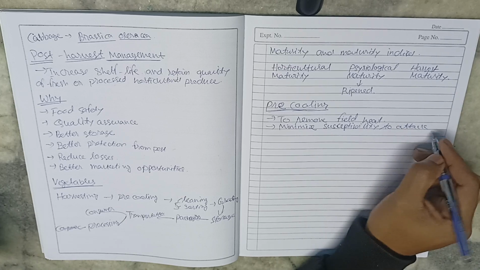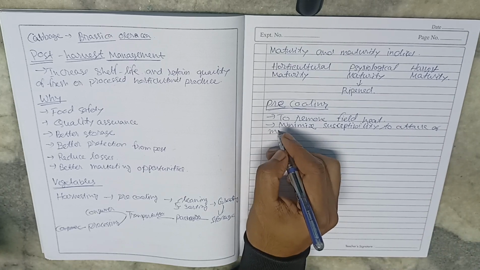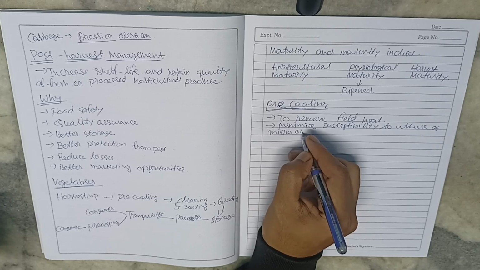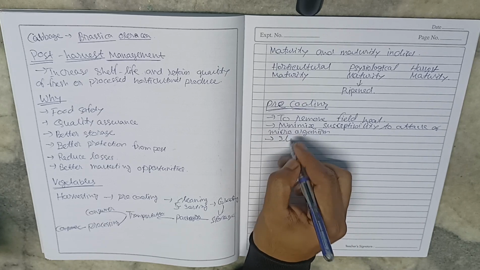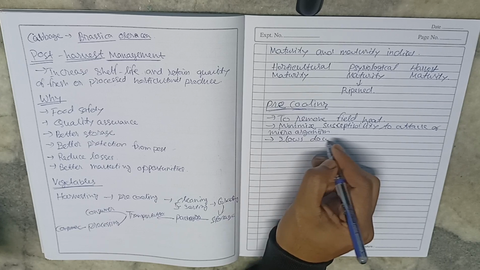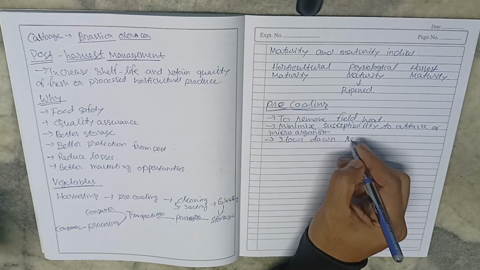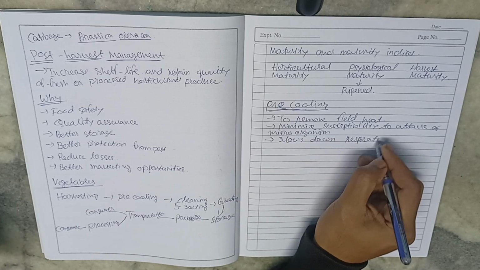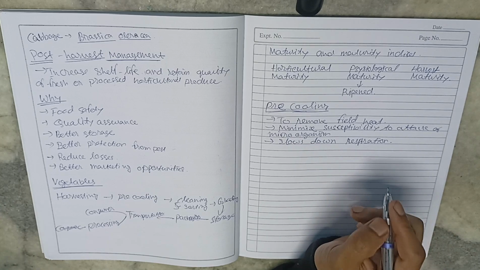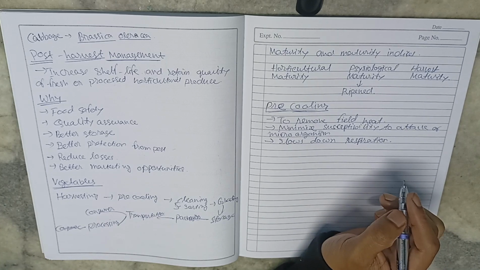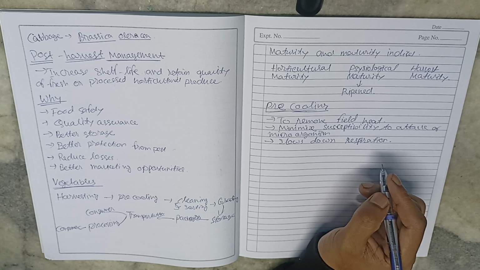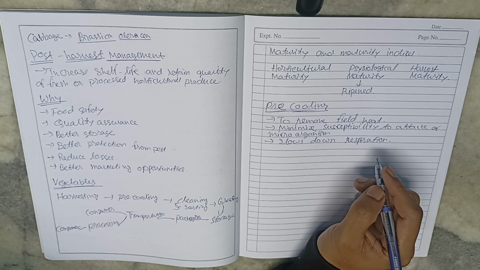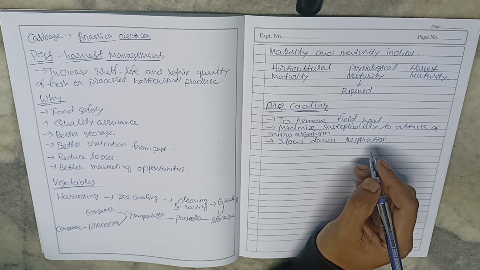It minimizes the susceptibility to attack from microorganisms, and slows down the respiration of the produce. The faster the respiration of any fruit or vegetable, the faster its deterioration will be. So the ripening or rotting process will be faster, and that respiration rate has to be brought down. So that is the pre-cooling.